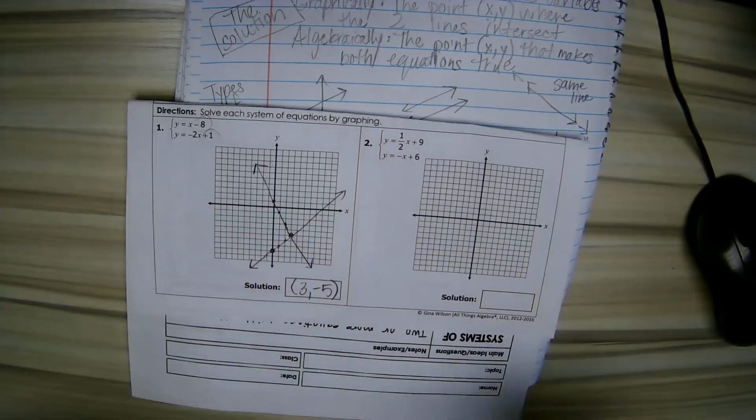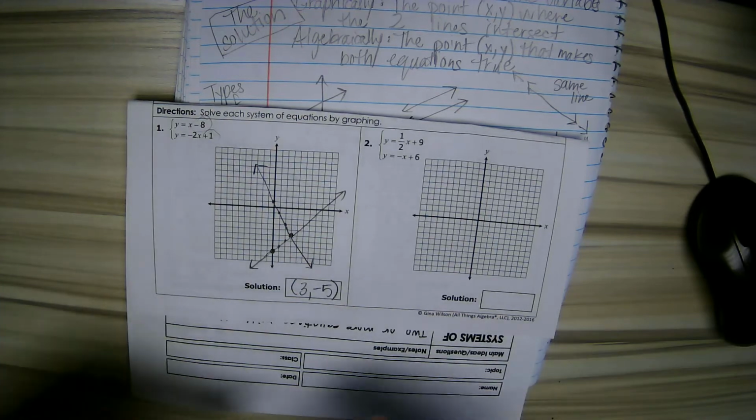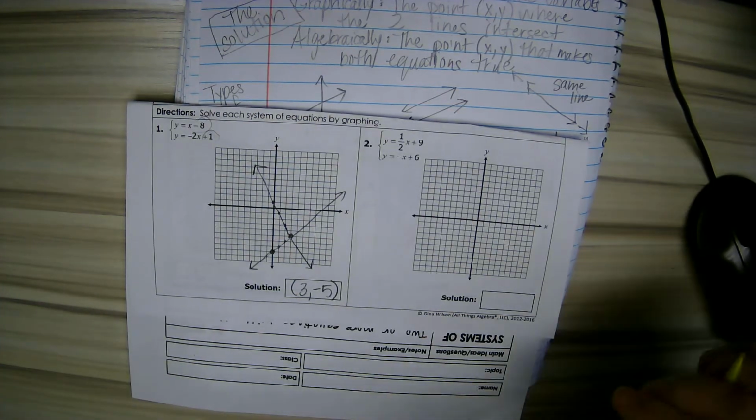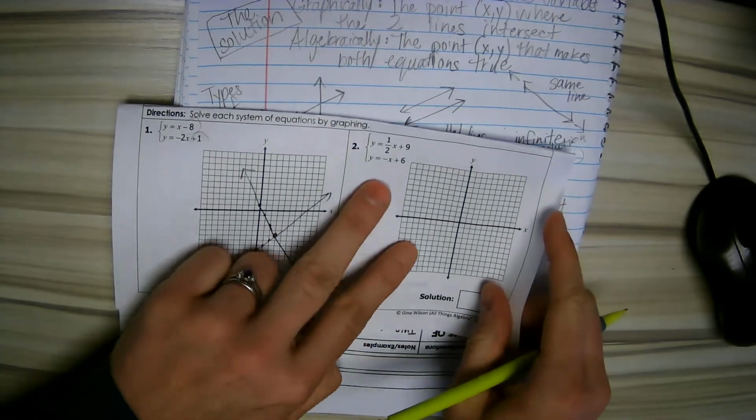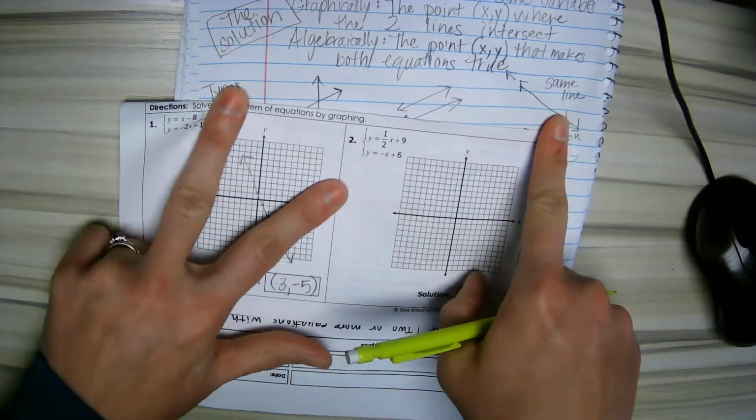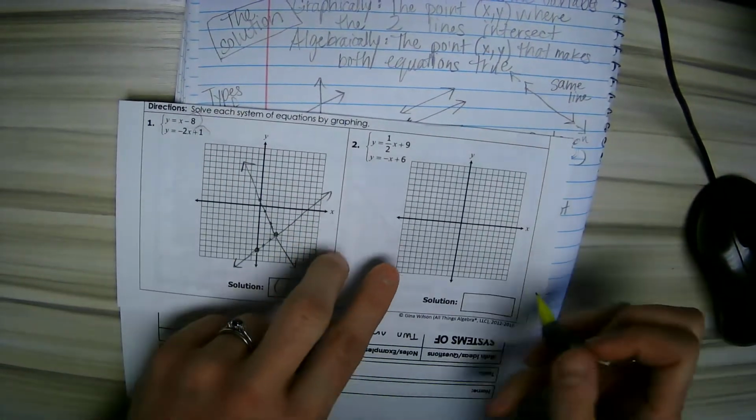Alright, so we're going to graph as neatly as we can two lines and try and see where they intersect. That's how we're going to solve these systems today.